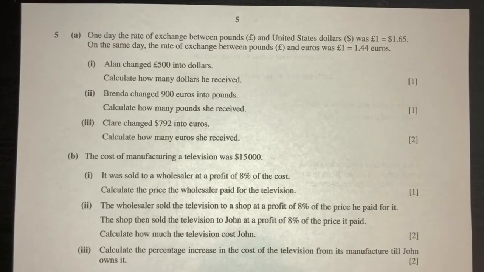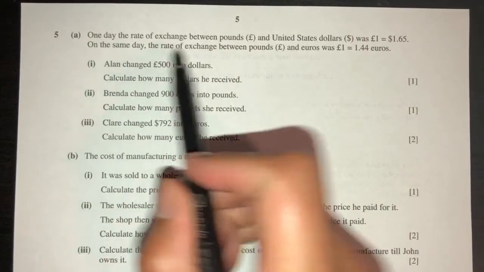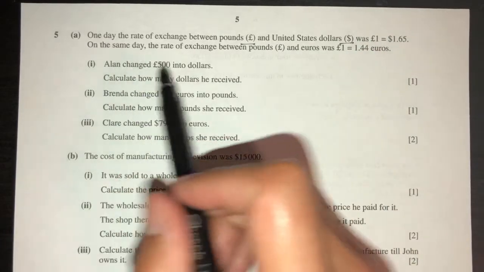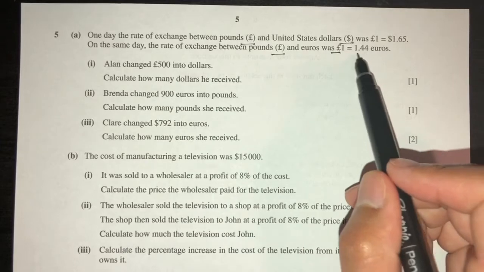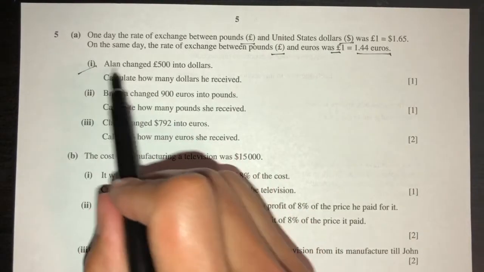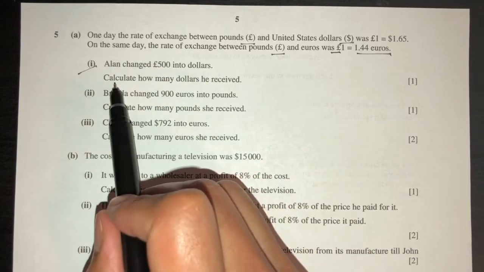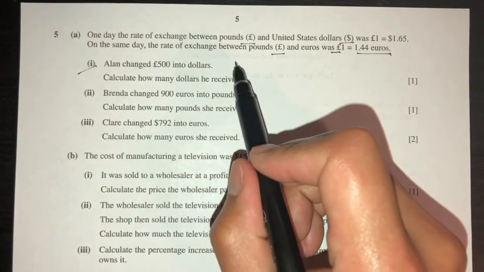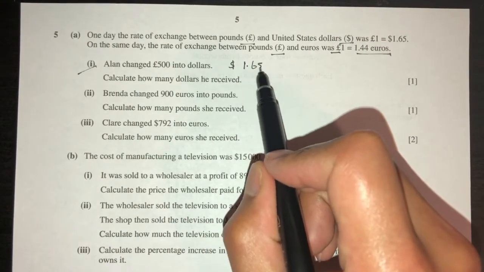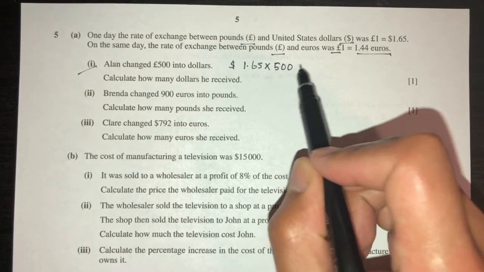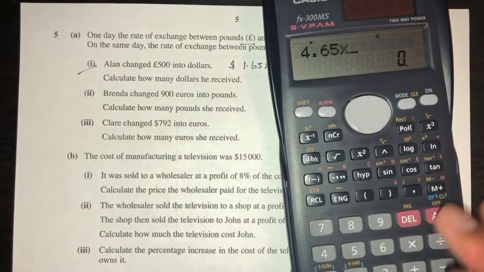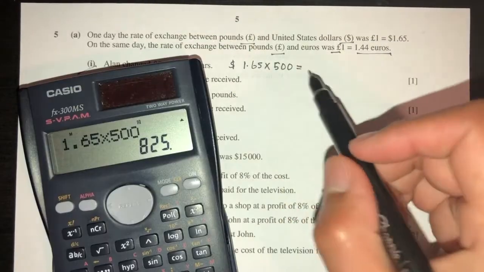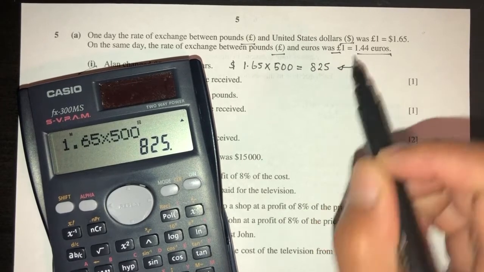So let's move on to question number 5, part A. One day the rate of exchange between pounds and dollars is this. On the same day the rate of exchange between pounds and euros is this. So part 1, Alan changed 500 pounds into dollars. Calculate how many dollars he received. So pounds to dollars is this. So 500 pounds will be 1.65 times 500. That will be $825. That is part 1.